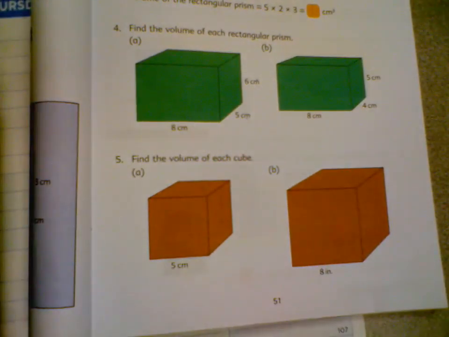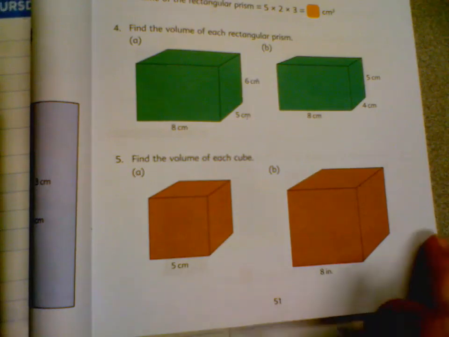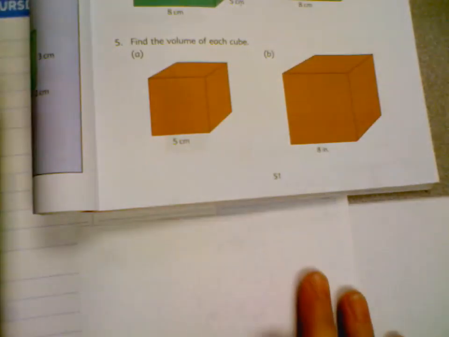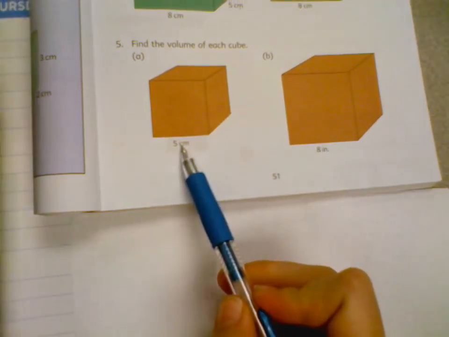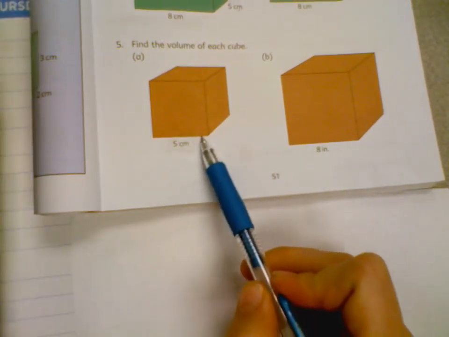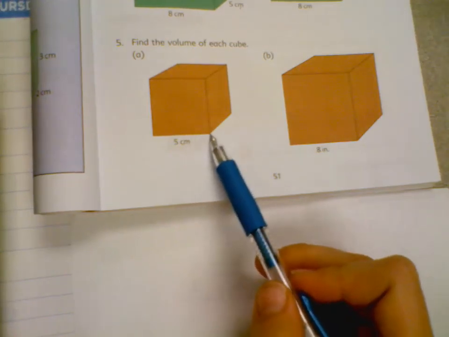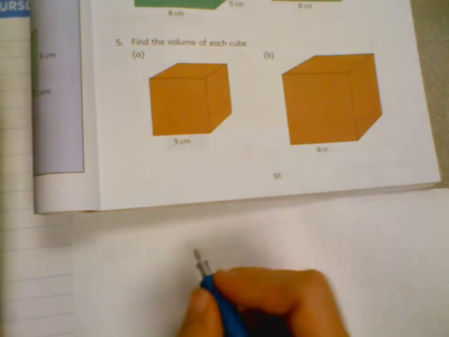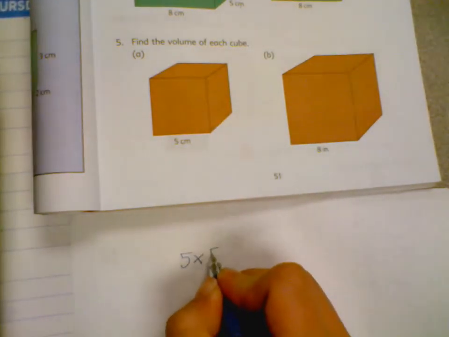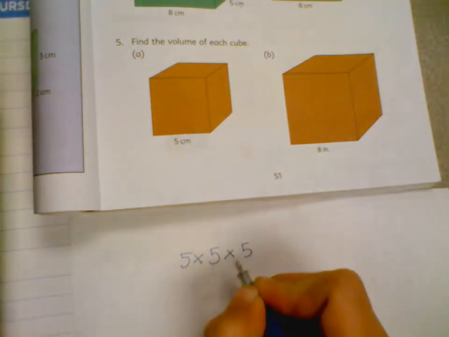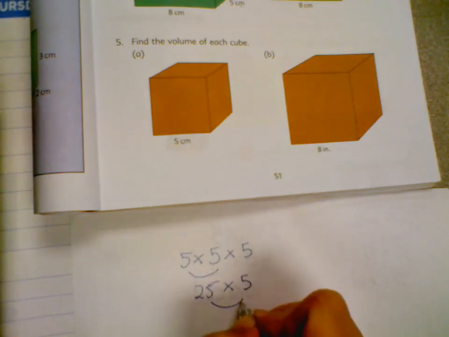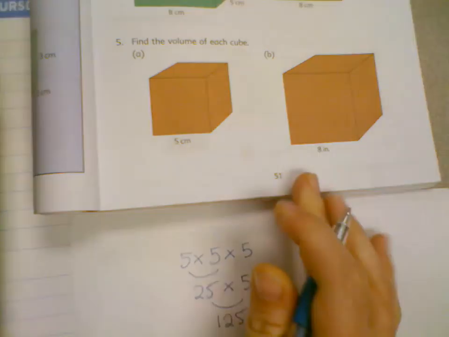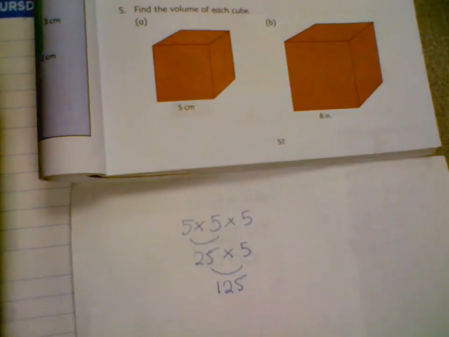Okay, now we have cubes. Cubes might seem like they're confusing, but they're actually less work because you only have one number here, which means that if the length is 5, then the width and the height are also 5. So 5 times 5 times 5. 5 times 5 is 25, times 5 is 125. Okay? All right, let's try a different type.